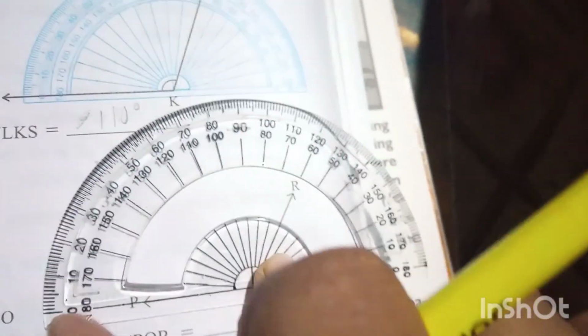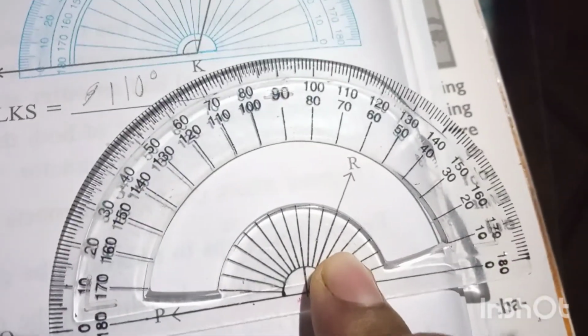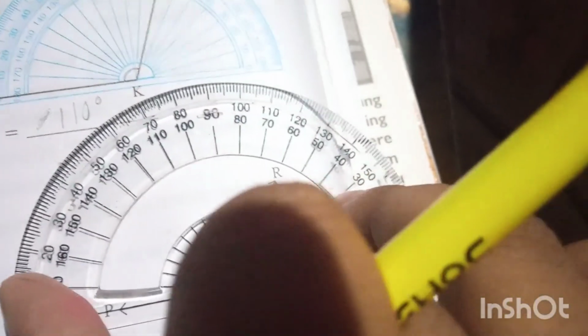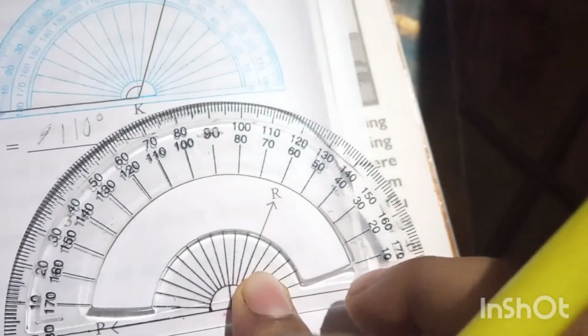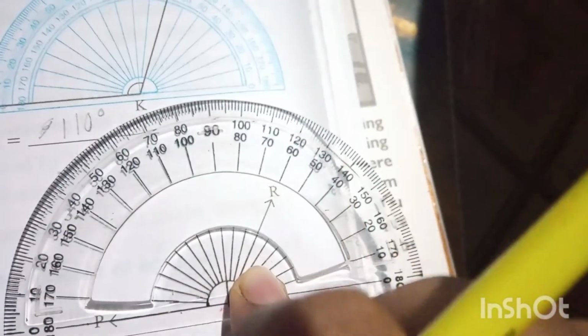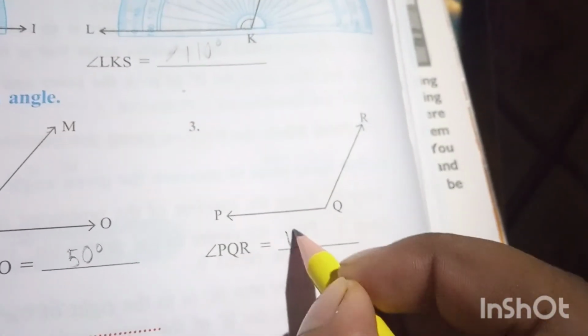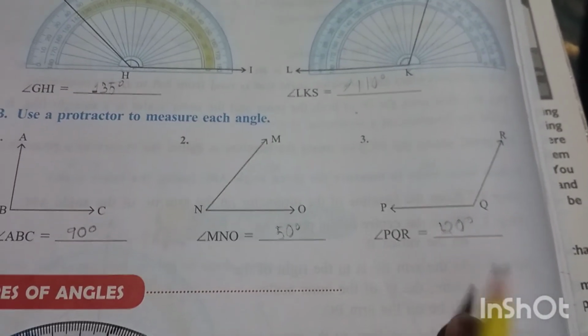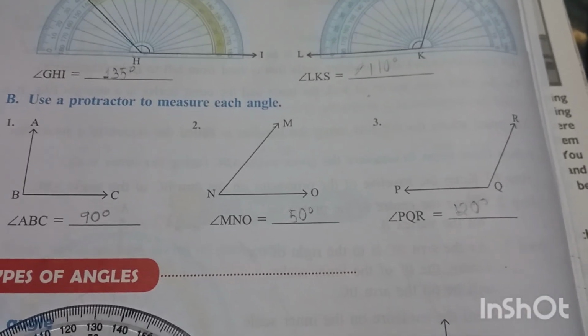Okay. So we'll go 0, 10, 20, 30. That means we have to go through the outer line. This outer line is showing 120 degree. So the measurement of this angle is 120 degree. Please do it again and find out whether you get a correct answer or not.